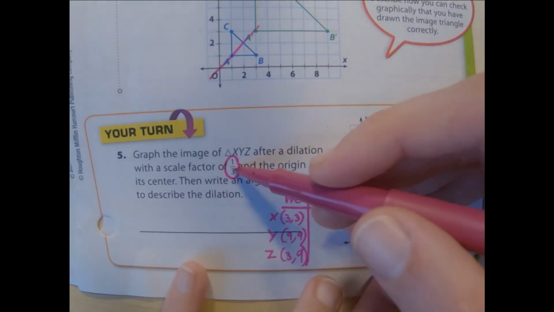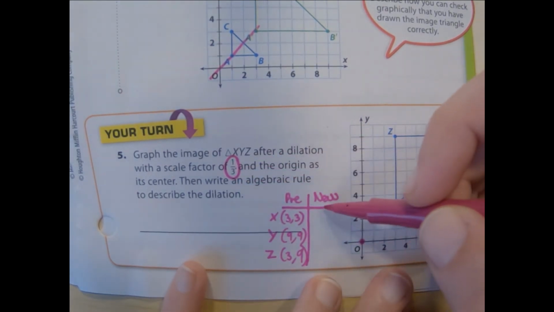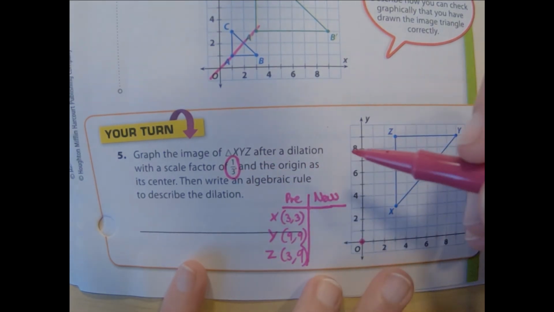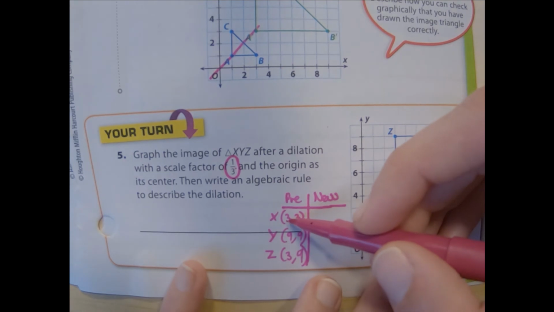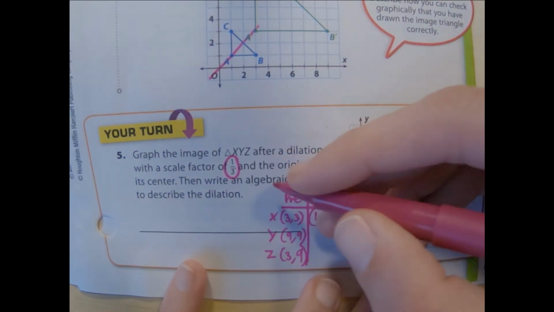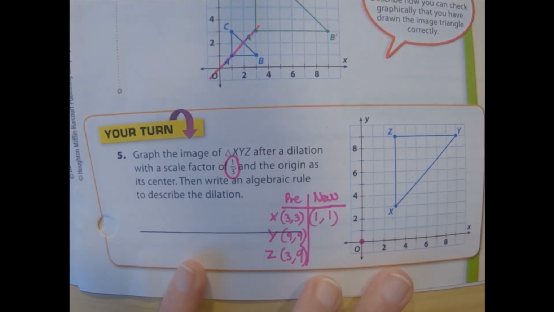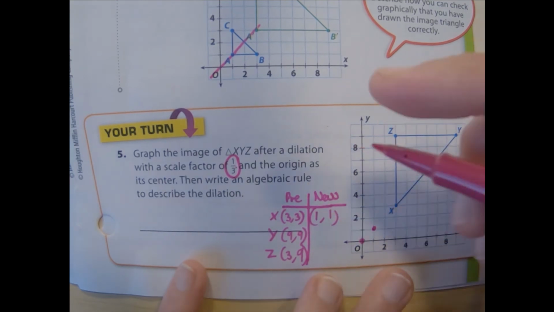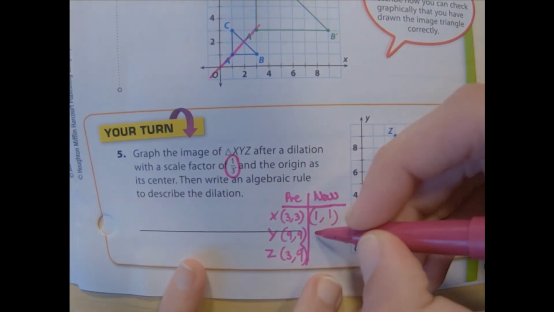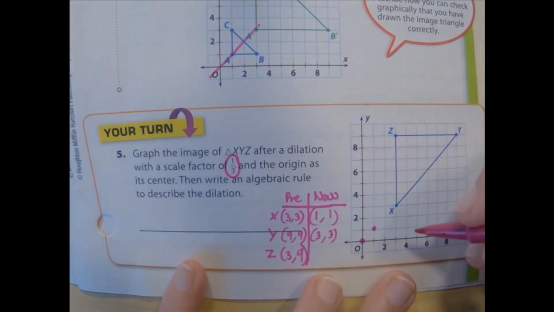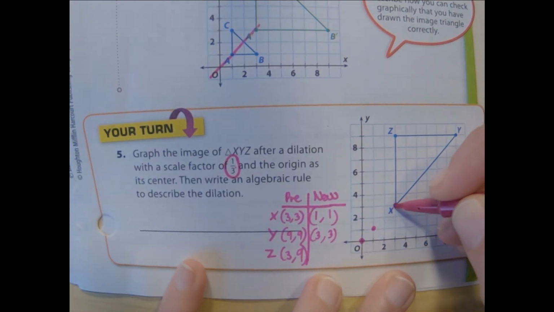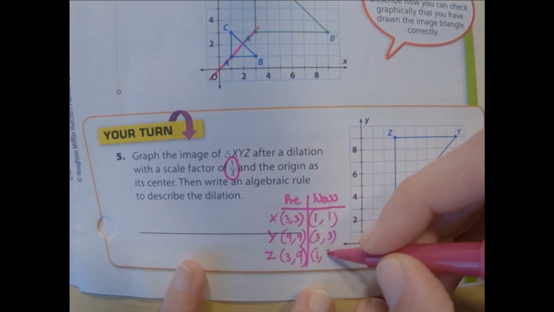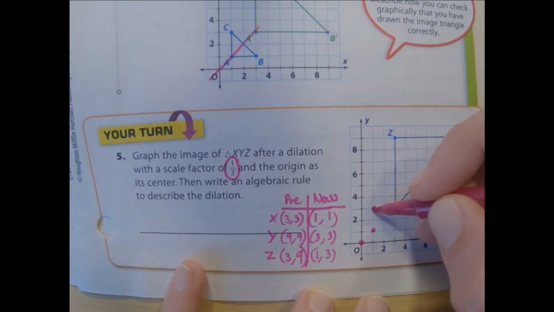I'm going to use this rule of 1/3 as a scale factor to reduce the size of my new image because it's between 0 and 1, so I'm working on a reduction. So 1/3 times 3 is 1, and 1/3 times 3 is 1. So my new point for X is 1, 1. 9 times 1/3 is 3, and 9 times 1/3 is 3. So I'm going to plot 3, 3. And then 3 times 1/3 is 1, and 9 times 1/3 is 3. So I will plot 1, 3.